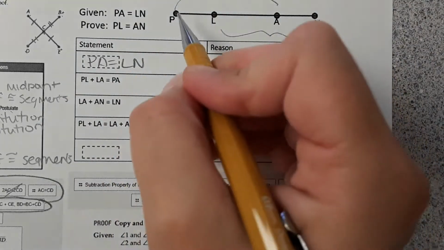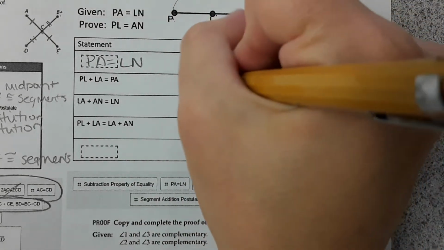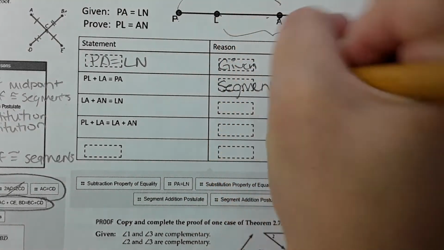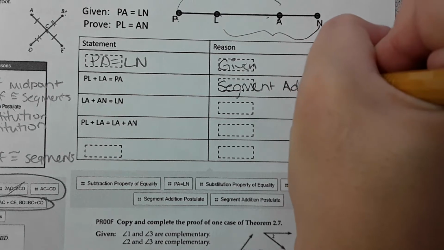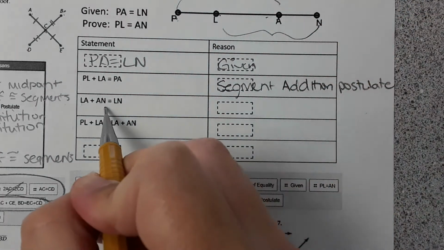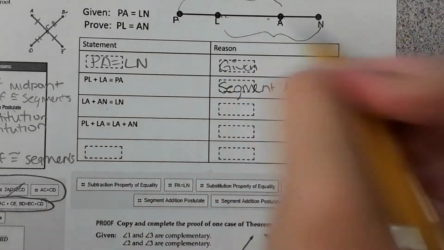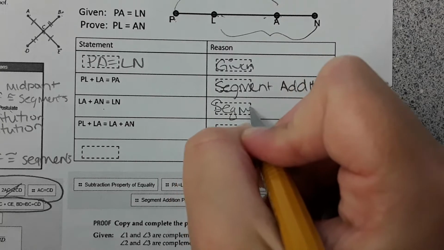And then it says PL plus LA equals PA. That is segment addition postulate. And then LA plus AN equals LN. Again, segment addition postulate.